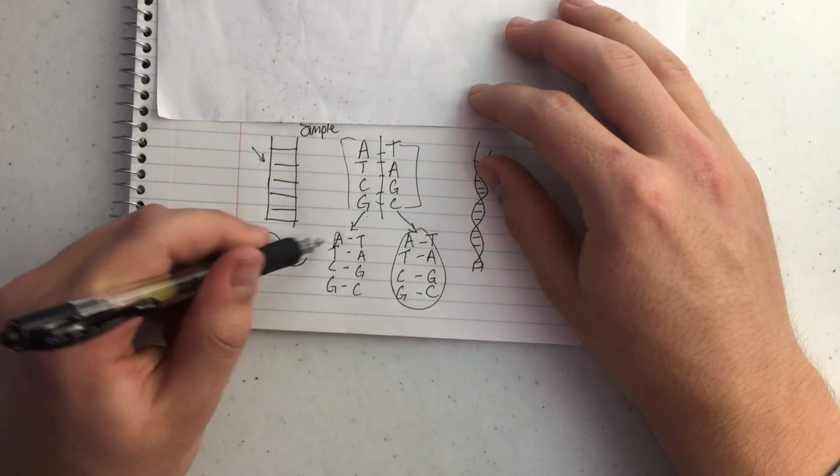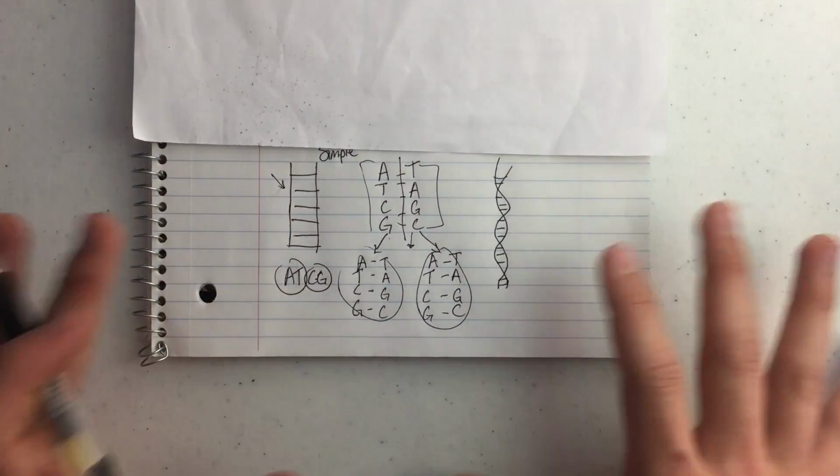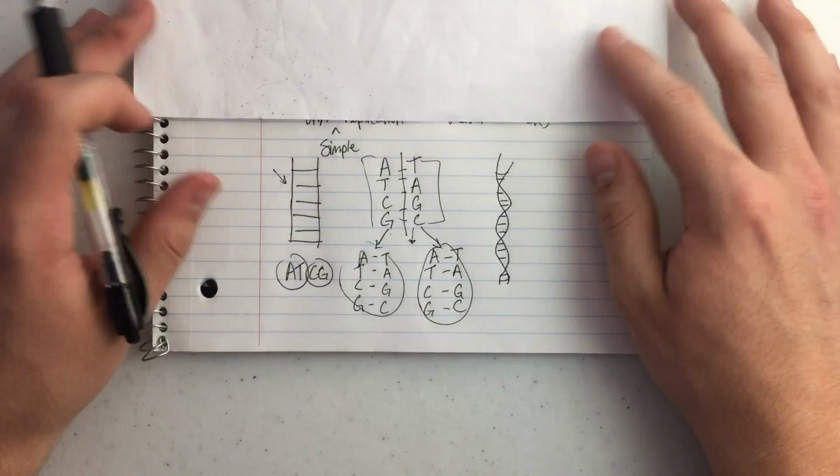And now look, we have two identical copies of the first set of DNA. And so this is the general idea that happens in DNA replication. I hope that was helpful.